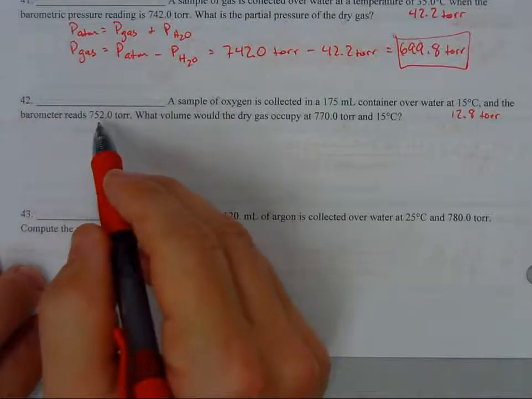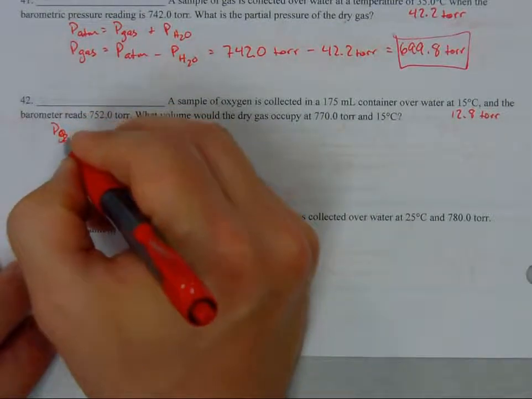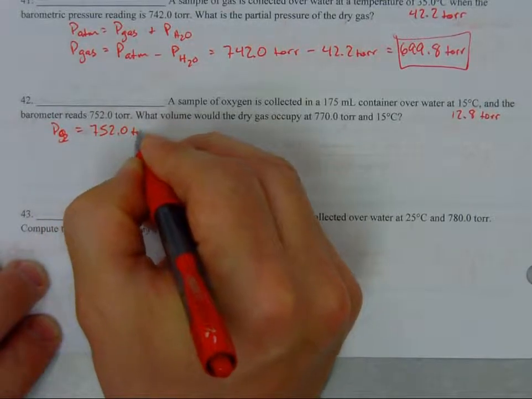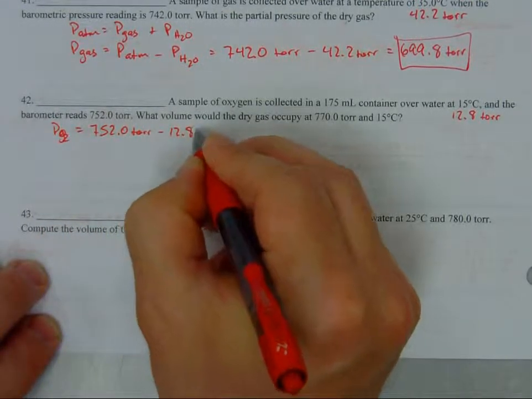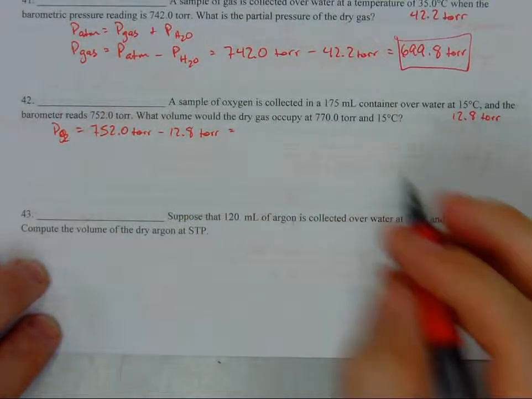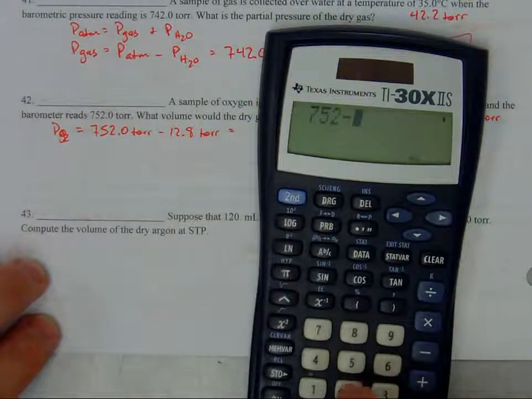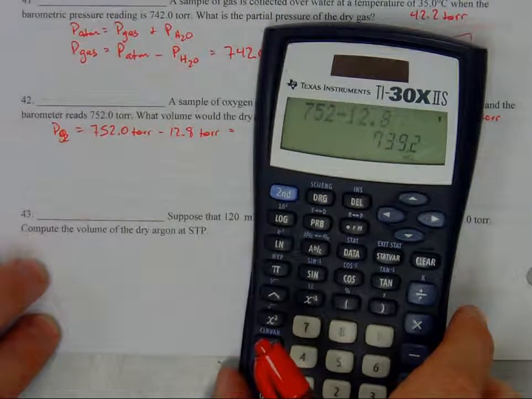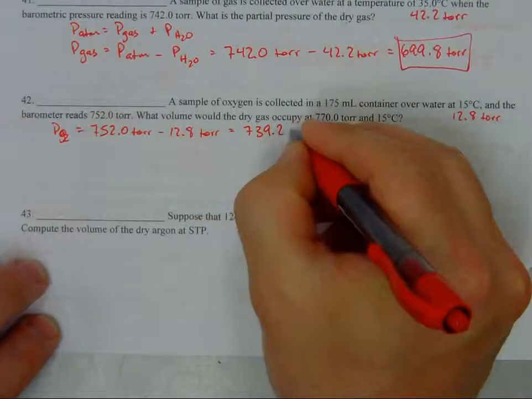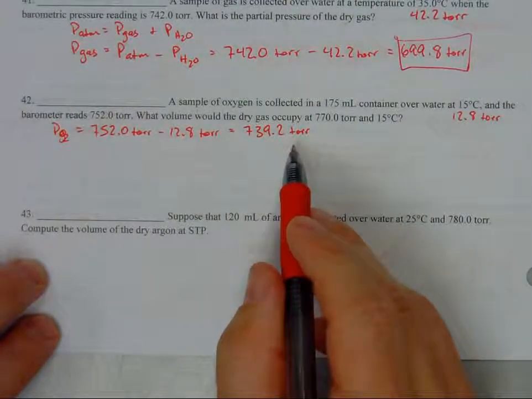752 torr. And so we're trying to solve for the partial pressure of oxygen. Partial pressure of oxygen ends up being the 752.0 torr minus the 12.8 torr. And that comes out to be, where's my calculator? 752 minus 12.8, come up with 739.2 torr. So this is the pressure of that oxygen gas, but this is not my answer.